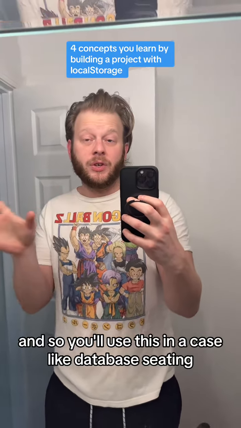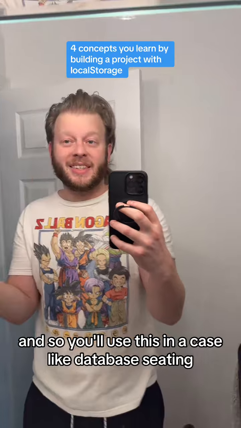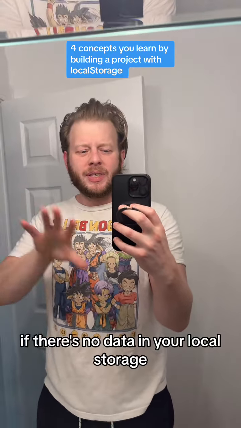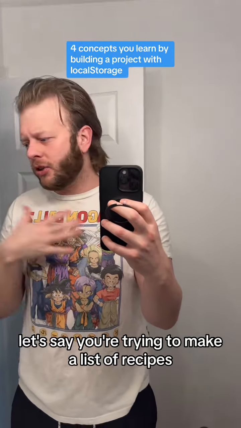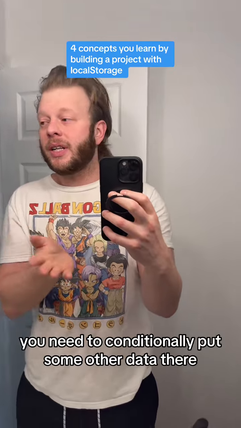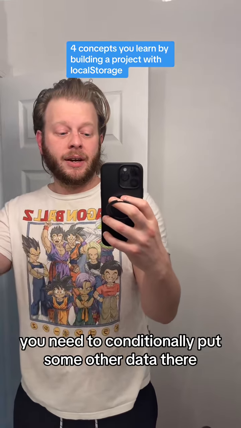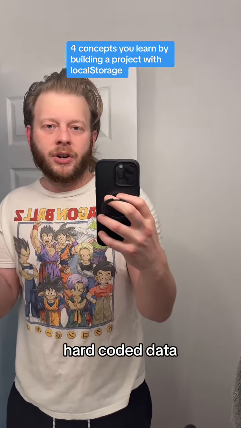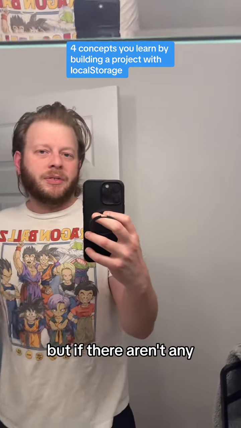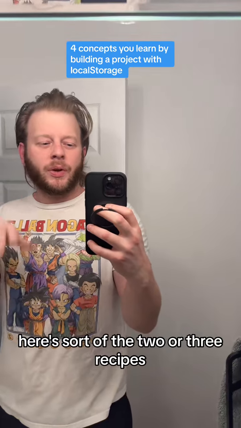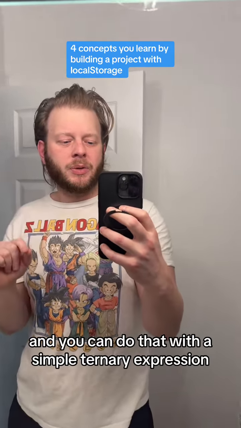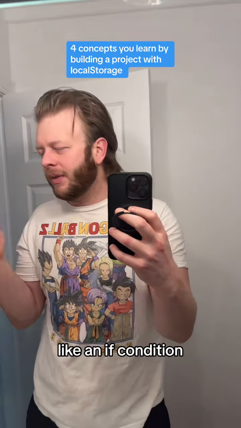And so you'll use this in a case like database seeding, which is super weird to think about on the front end. But basically, if there's no data in your local storage, let's say you're trying to make a list of recipes. If there's no data in the local storage, you need to conditionally put some other data there. It might be pre-saved hard-coded data. So you might say, hey, give me the recipes out of local storage, but if there aren't any, here's sort of the 2 or 3 recipes out of the box we're gonna show. And you can do that with a simple ternary expression or some alternate control flow, like an if condition.